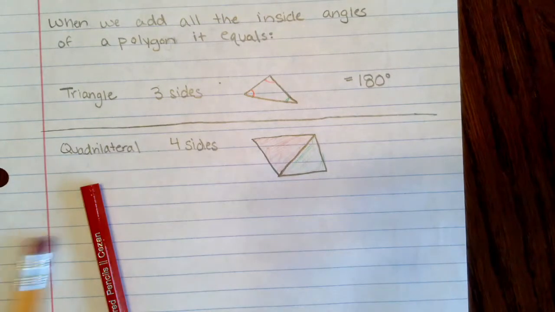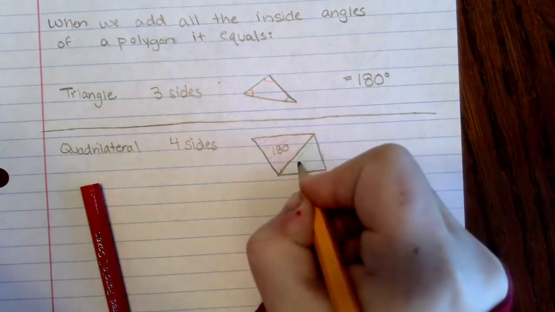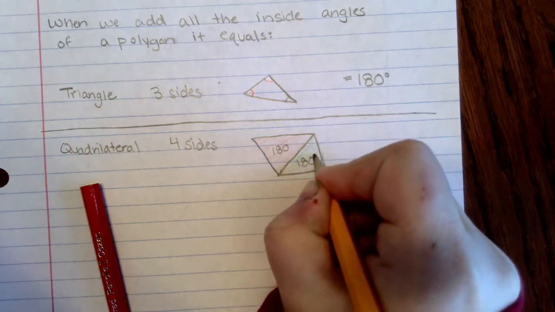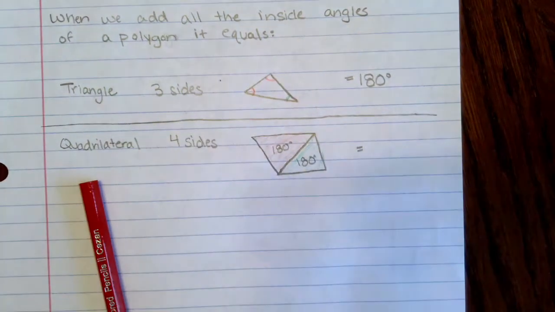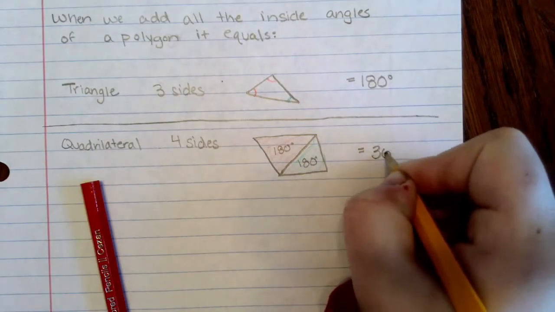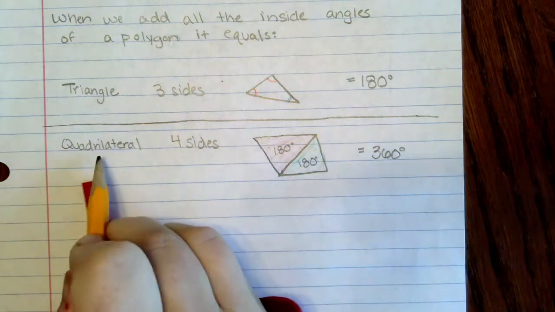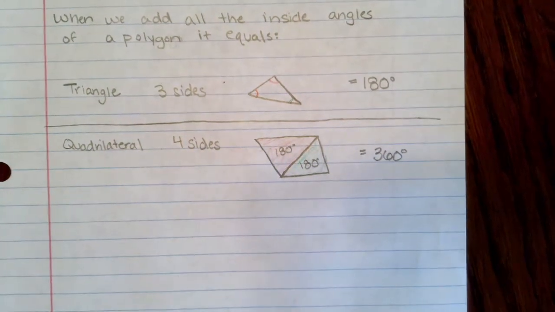So in that quadrilateral, in this top part, we have 180 degrees, and down here we have 180 degrees. So total, that would equal 180 plus 180 would be 360. So I know a quadrilateral is going to add up to 360 degrees because it's really 2 triangles on the inside.